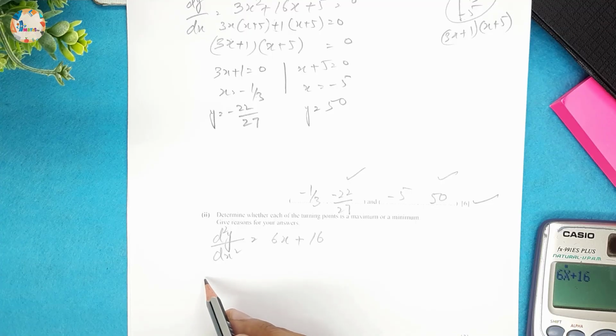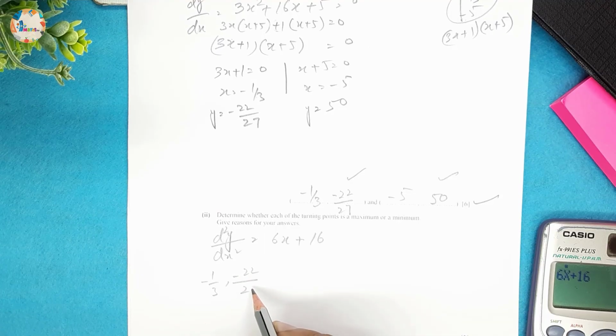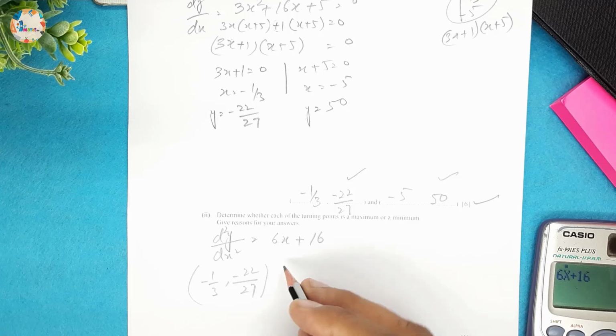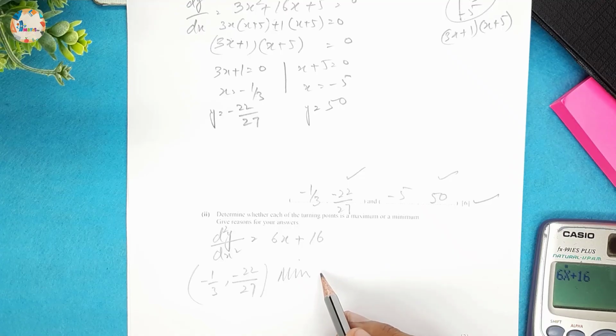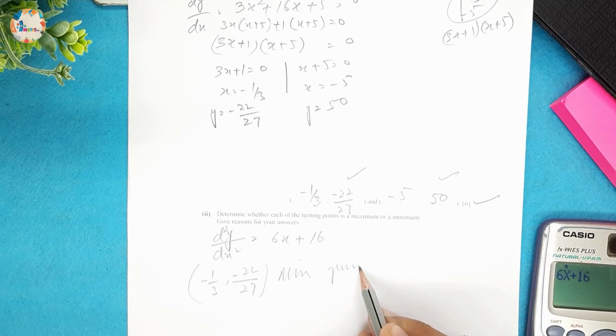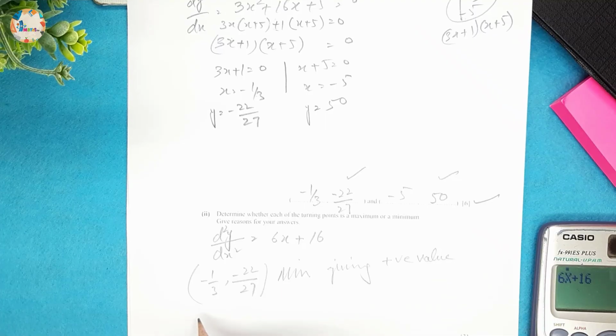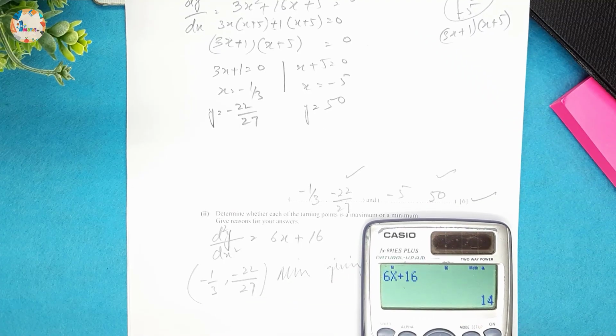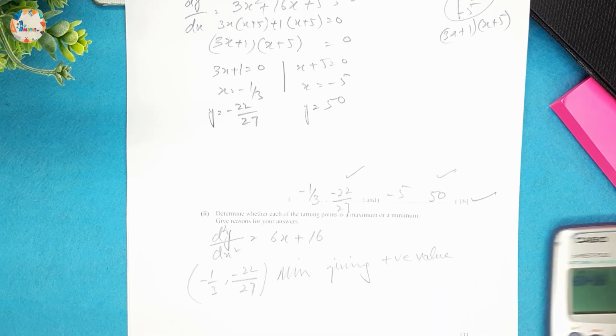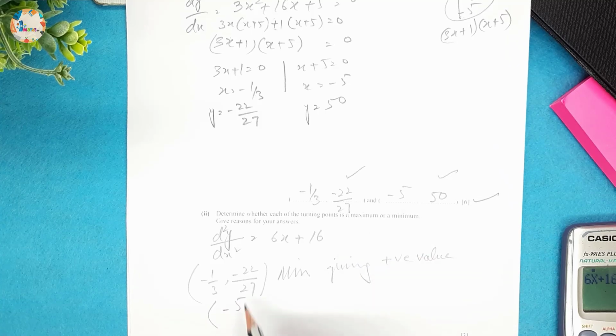So if positive value, it is minimum. So we can say that minus 1 over 3 and minus 22 over 27 is minimum, because this is giving d2y over dx square greater than 0, or we can write giving positive value. So this is minimum, and we can check the other one for minus 5. So calculate for minus 5, and this will give us a negative value. So this is maximum.